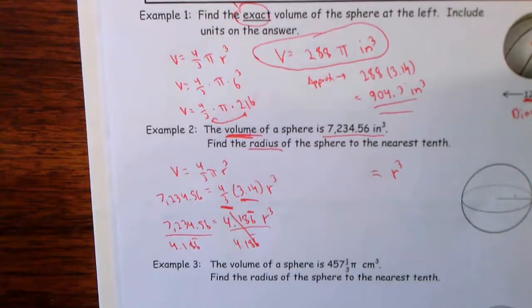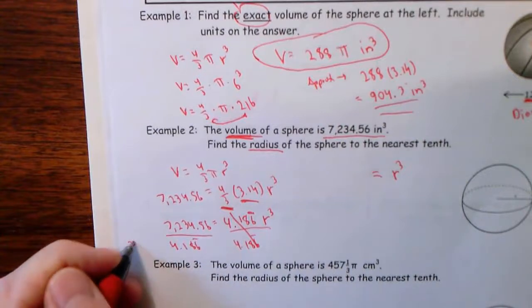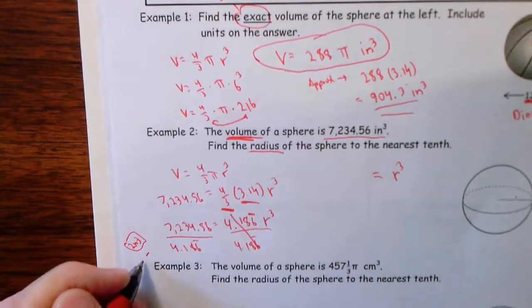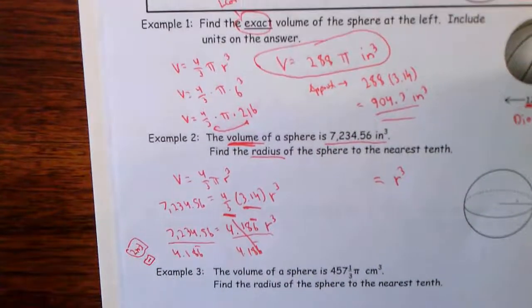I thought I had a regular calculator, but I don't have one with me. So, you type in this number, hit divided by, and then you hit second, and you hit the negative sign, which is down at the bottom of your calculator.